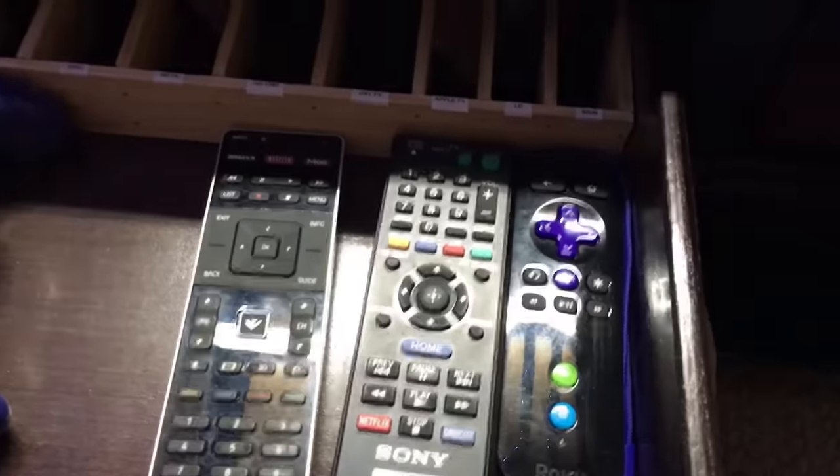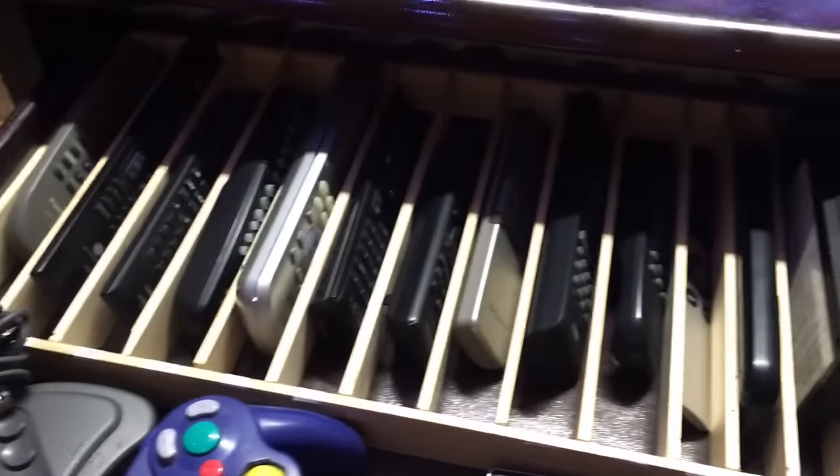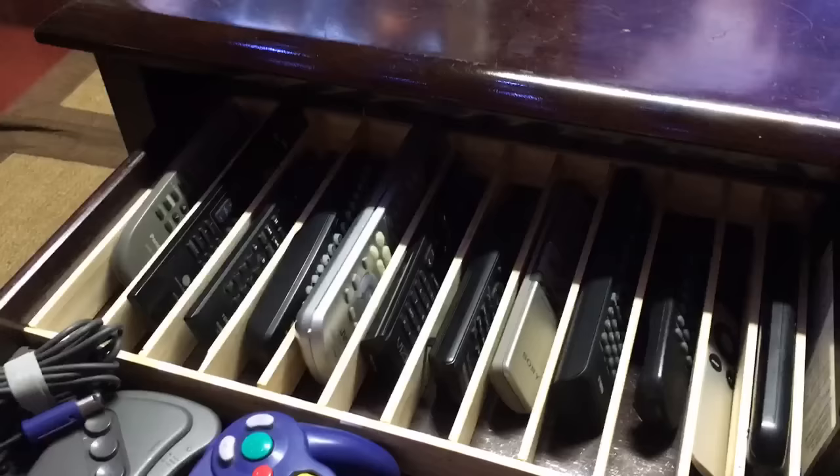We'll take a look at this quick. My coffee table here. I do have all my different remotes in here. Should I pull this back a little bit more? All my remotes are in here. People always ask why I don't have a universal remote. A few reasons. One, because I'm kind of OCD.